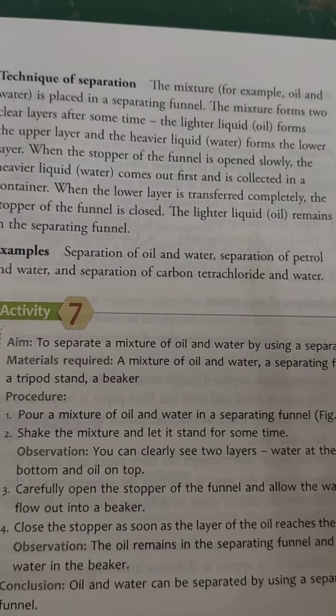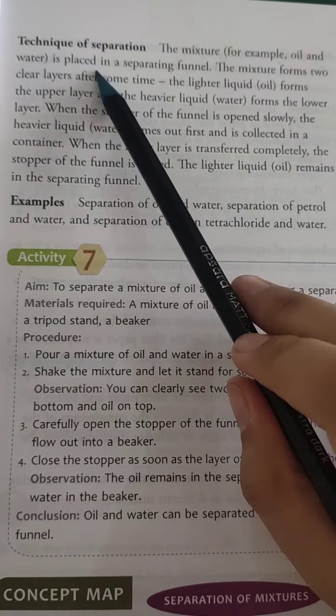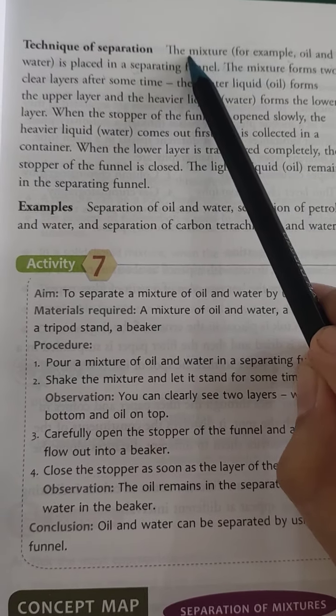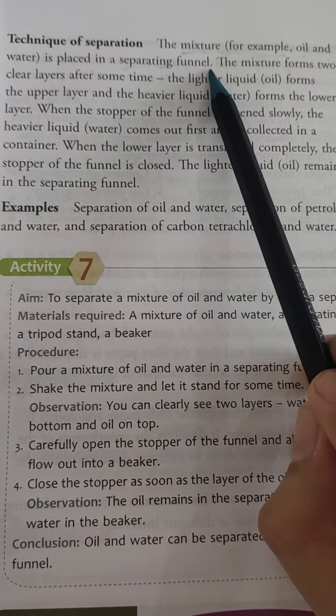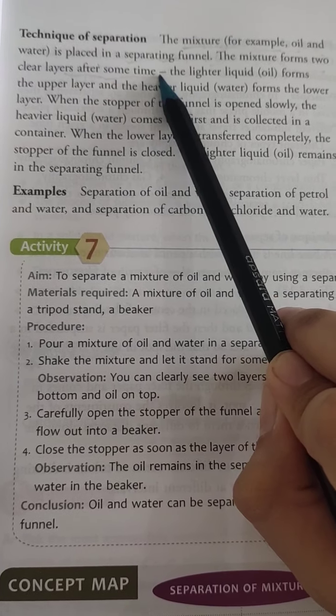The technique behind this separation: for example, oil and water are placed in a separating funnel. When this immiscible mixture of oil and water is placed in a separating funnel, what happens? The mixture forms two clear layers after some time.